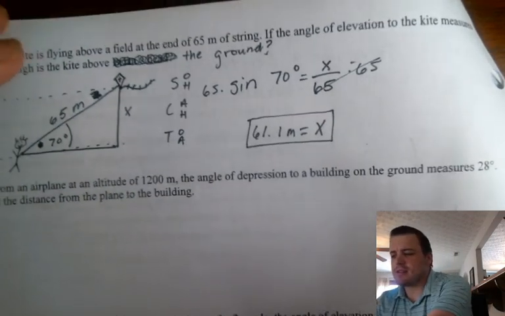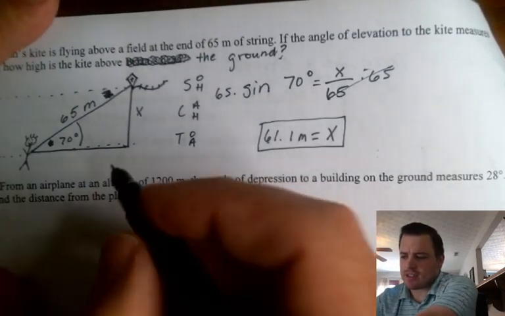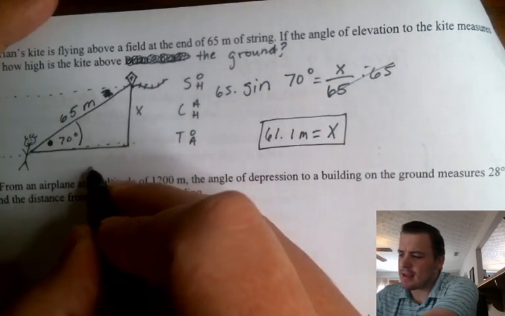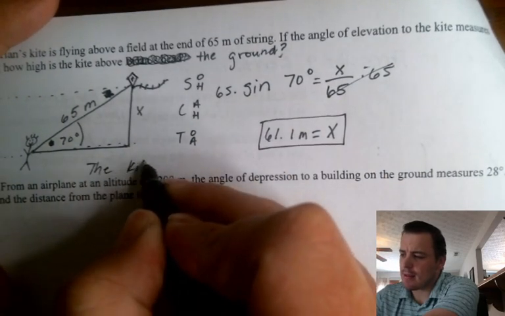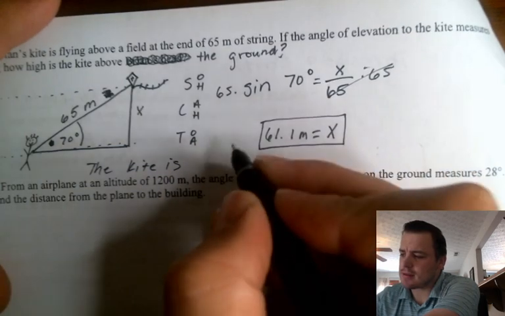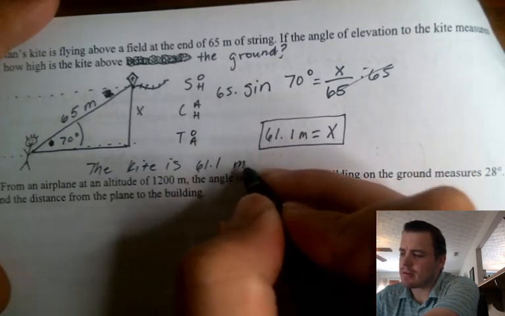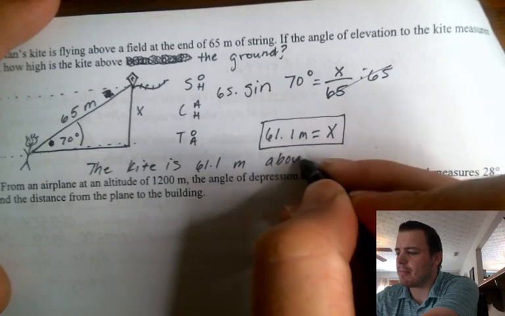And with stuff like this, I would always just write a little sentence to go with this. The kite is 61.1 meters above the ground.